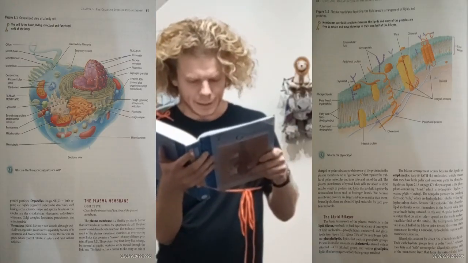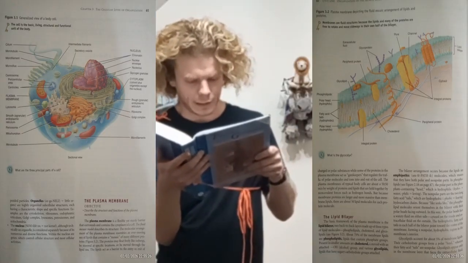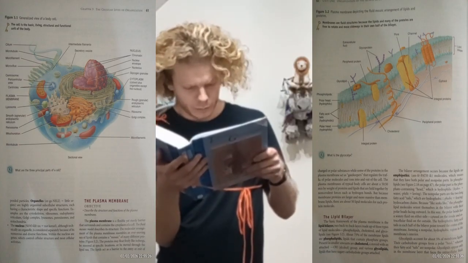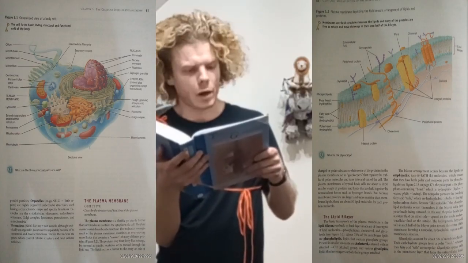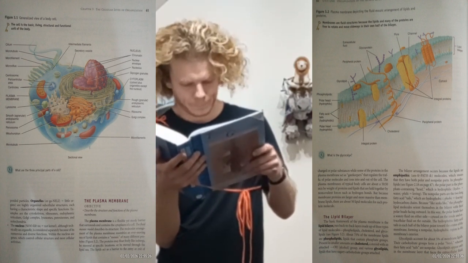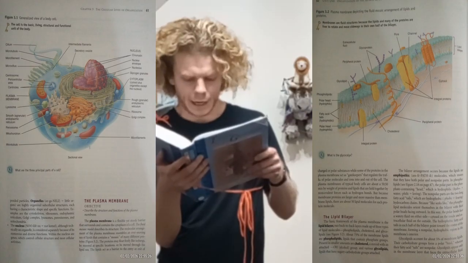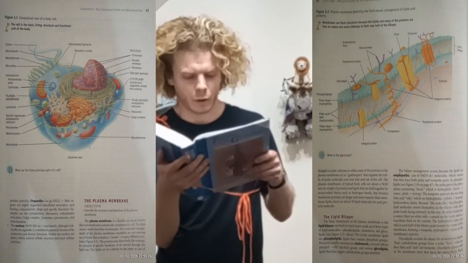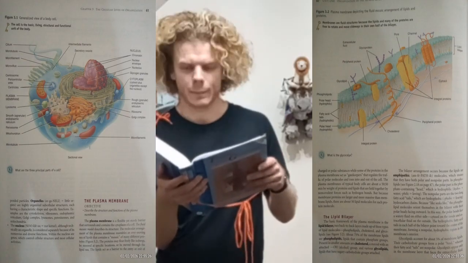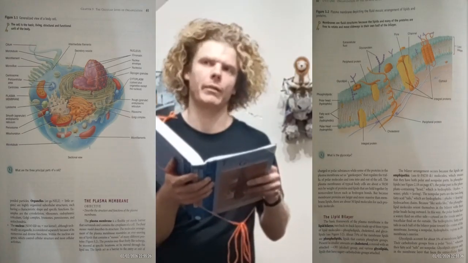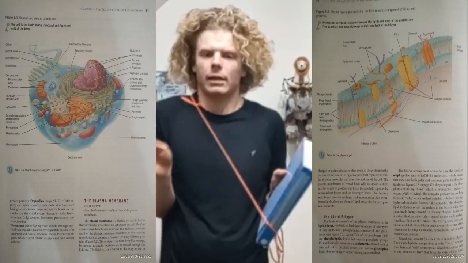In phospholipids, the polar part is the phosphate-containing head. So the head is polar, hydrophilic. The head is polar and loves water. That makes sense? It is at the outside, and at the outside is the water. Whether it's on the inside of a cell, or on the other side, on the outside, there is water.